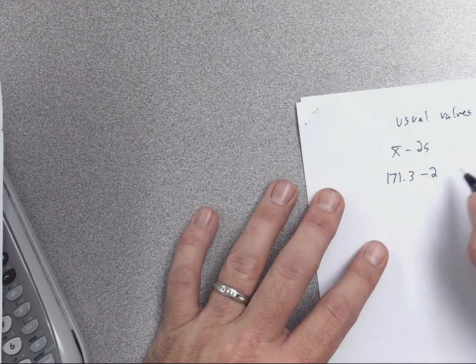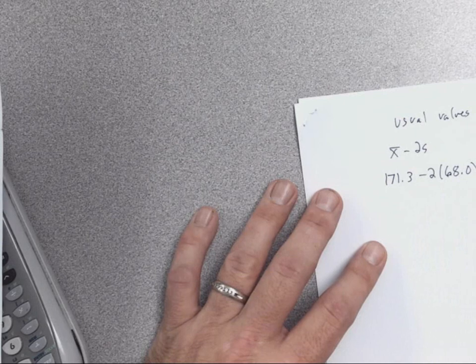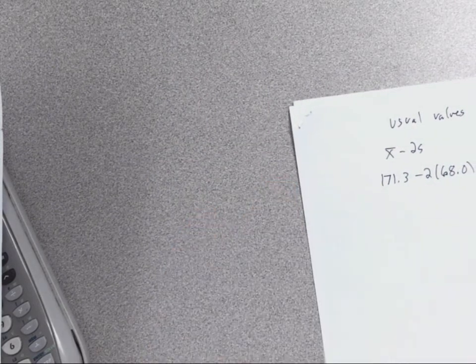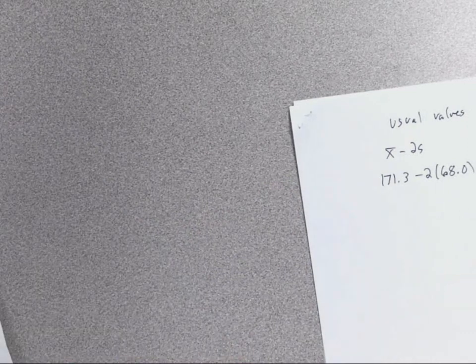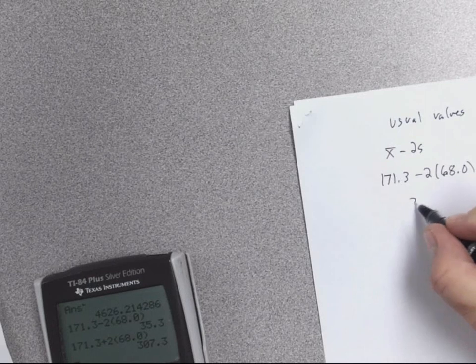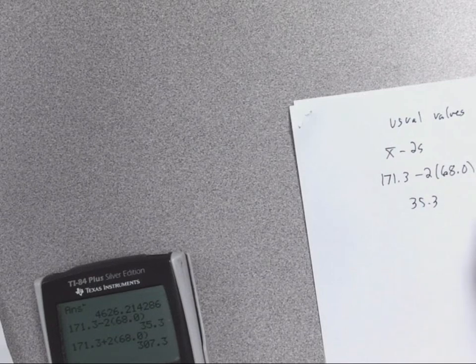So minus 2 times that 68.0, I didn't need the other 0, and then the other one is going to be 171.3 plus 2 times that 68.0. So our 95% lives in here. So I got negative 35.3 to $307.3. Don't forget your units, right?